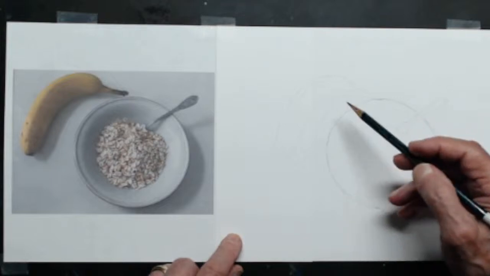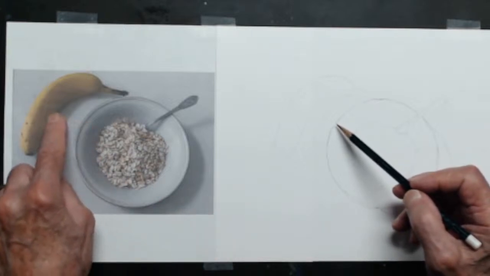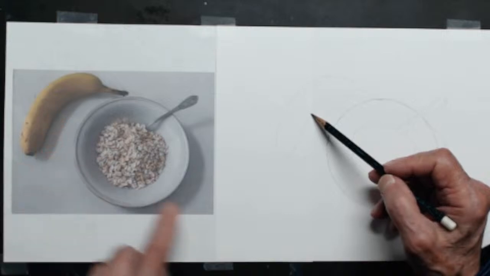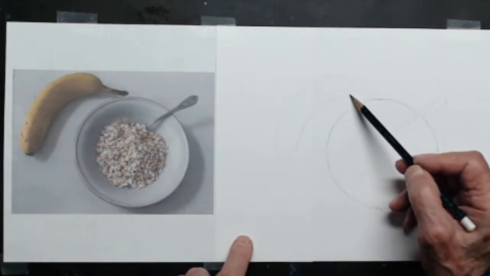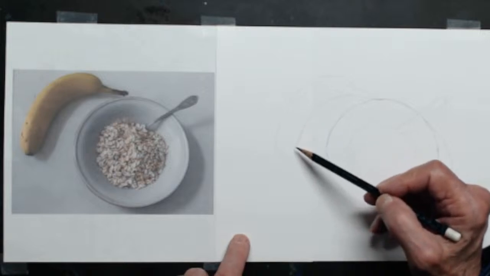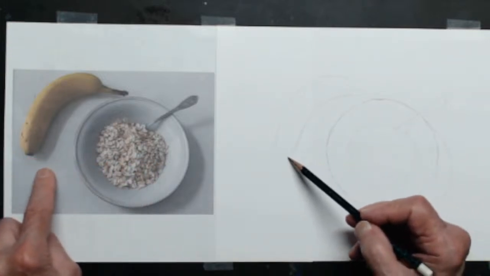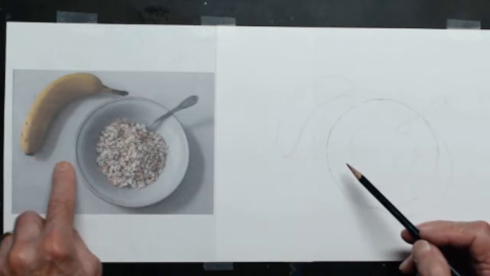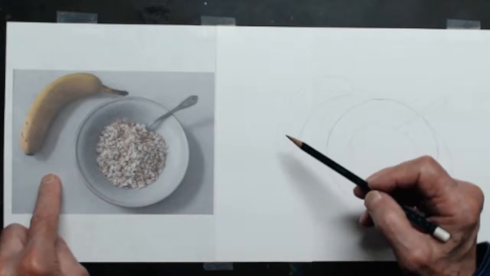Okay, now we're going to move over to the banana. And look at the distance here between the bowl and the banana. About right there. And we'll get that shape in. And the distance is about halfway down. You see, I'm comparing sizes with what's around. So the end of the banana is about halfway on the bowl.